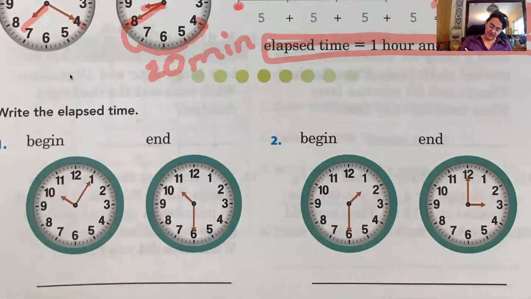So looking at the hour hand, we're at 10 for our hour. And what is our minute hand? It's pointing at the 1, which we know is 5. So it's 10:05, or 5 minutes after 10. And then our next clock reads 10:30.